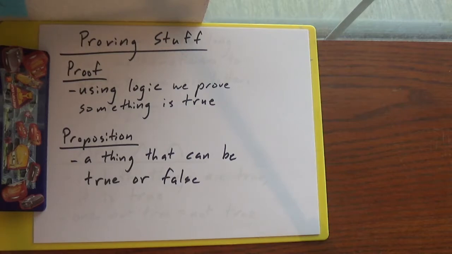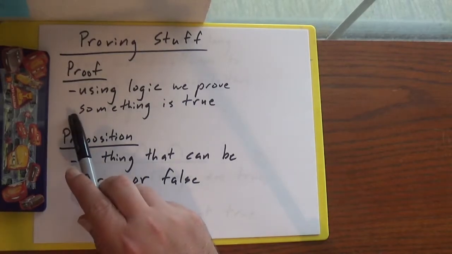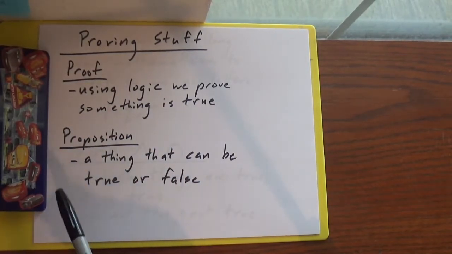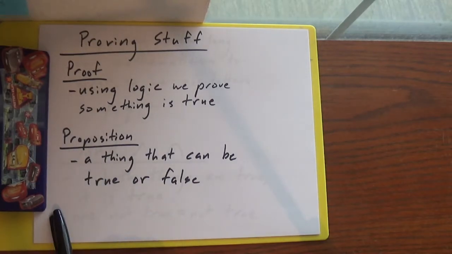This used to be what geometry was entirely about. Texas has made it to where it's part of the class, but not as much as it used to be. So anyway, a proof means that we're going to use logic to prove something is true. A proposition is just a thing that could be true or false.